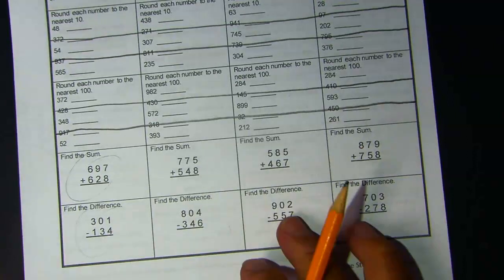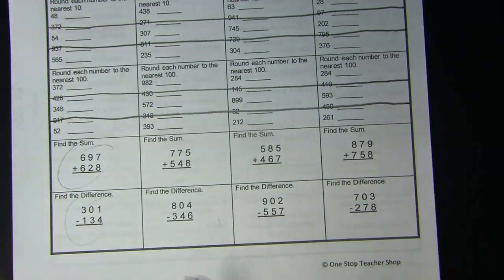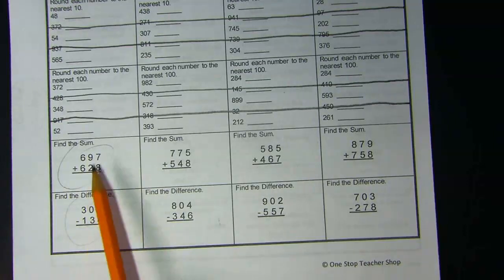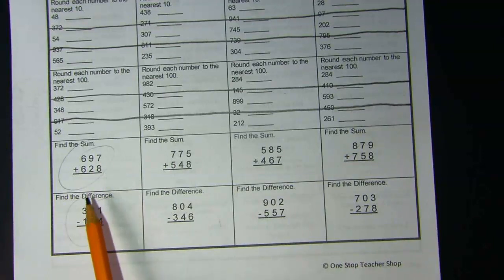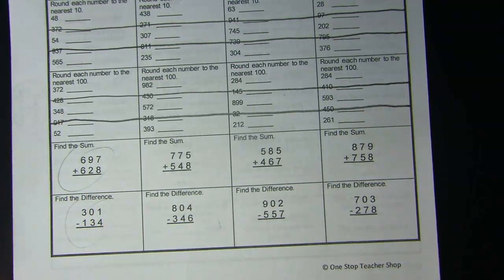All right, YouTube, welcome to Q13, Monday's math correction. We're going to be looking at 3-digit and 3-digit numbers, addition and subtraction, and we're going to be using the break apart strategy or the place value strategy.